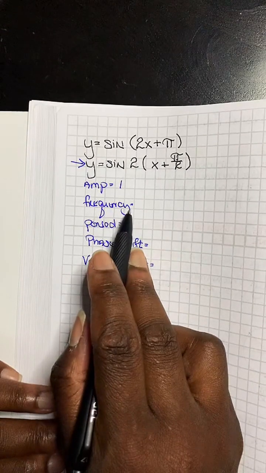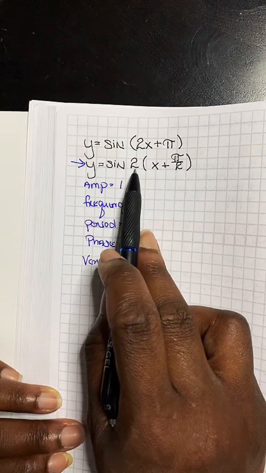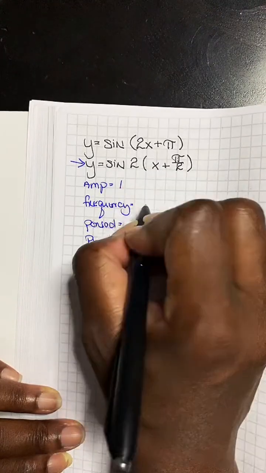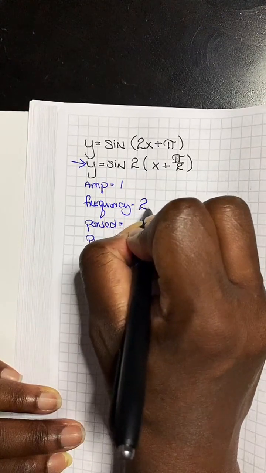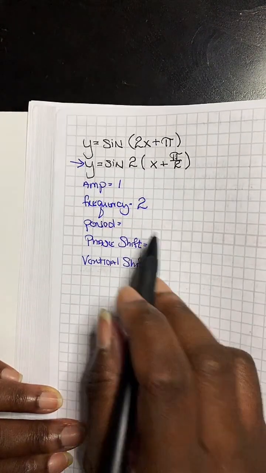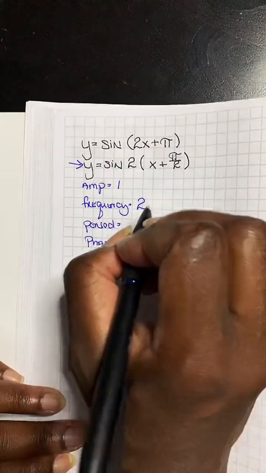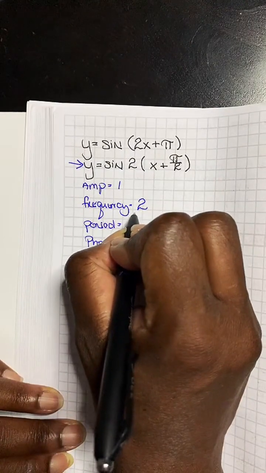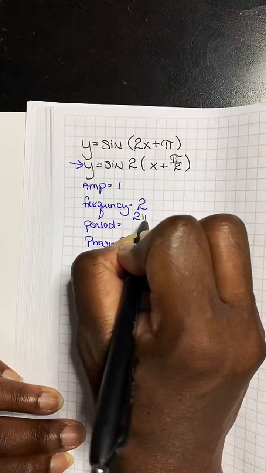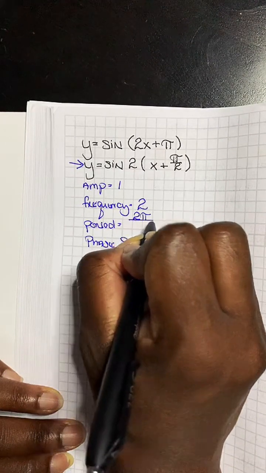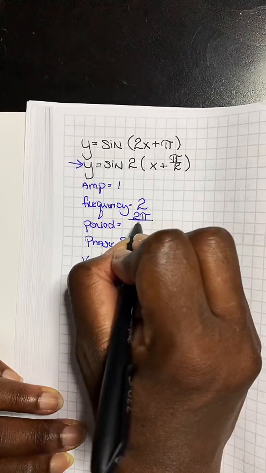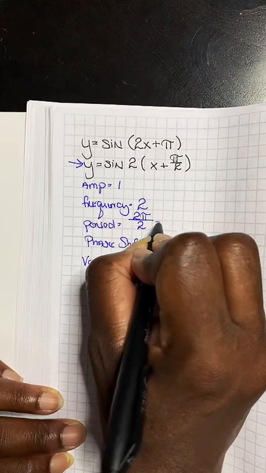The frequency is your b. The b is what you factored out. That's your 2. But our period is always 2 pi divided by our frequency, which will give me what?